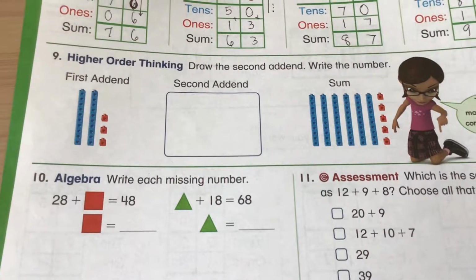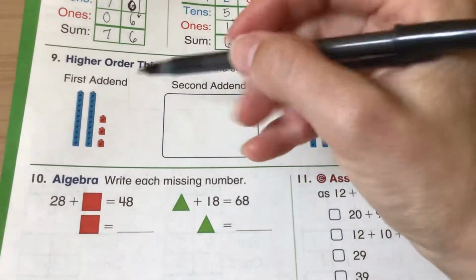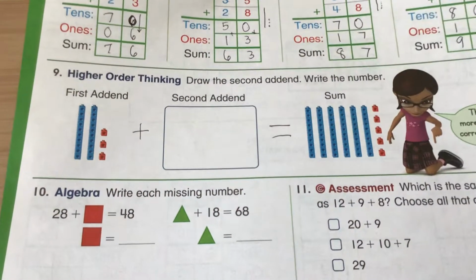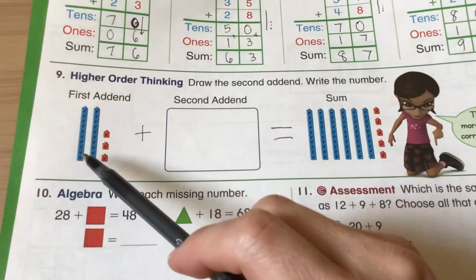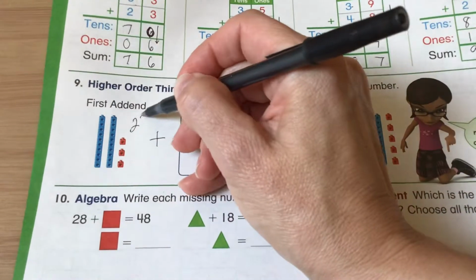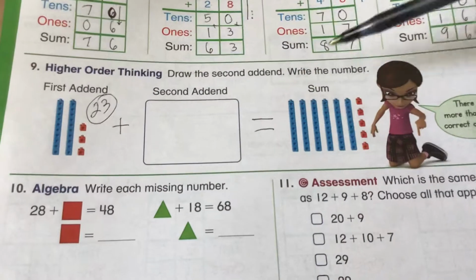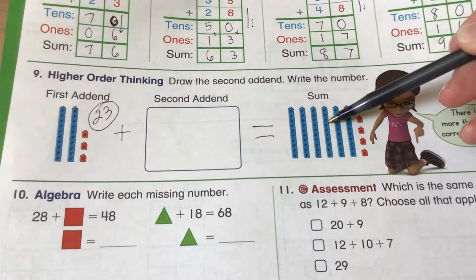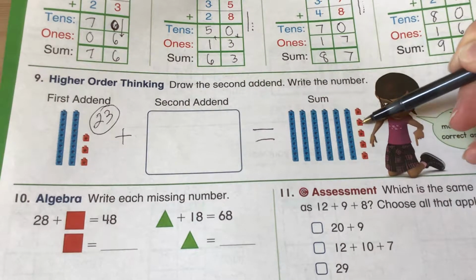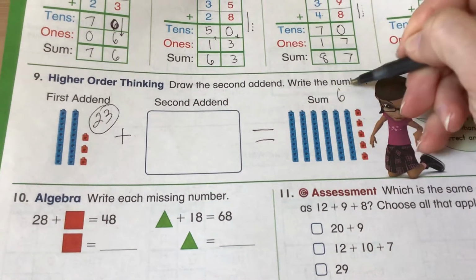Draw the second addend and write the number. So we have our first addend is a number plus something equals this sum. So our first addend is 10, 20, 21, 22, 23. So we know this is 23. And then our sum is 10, 20, 30, 40, 50, 60, 61, 62, 63, 64, 65. So we know this is 65.